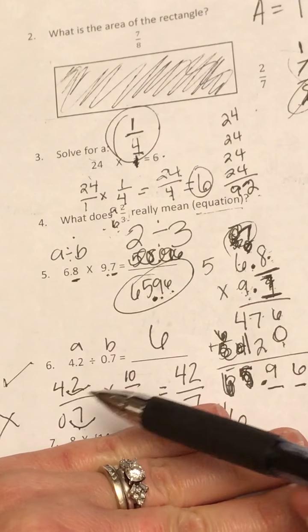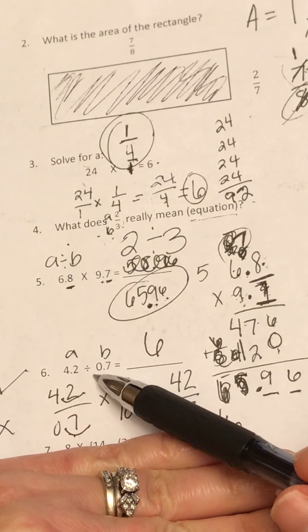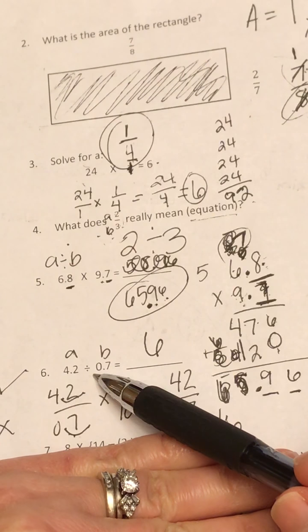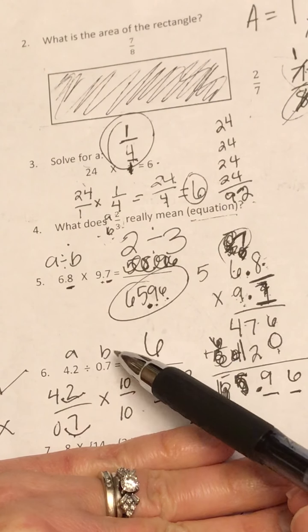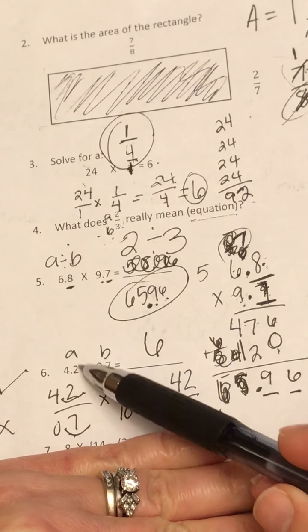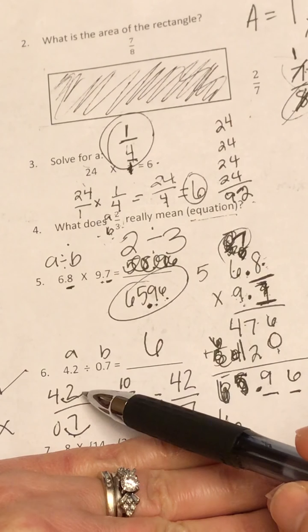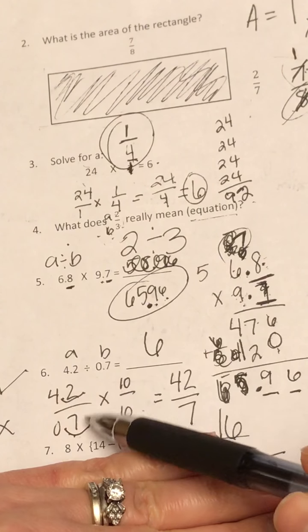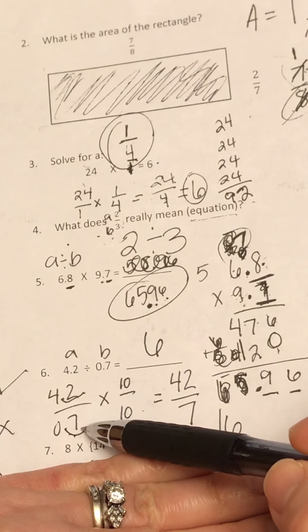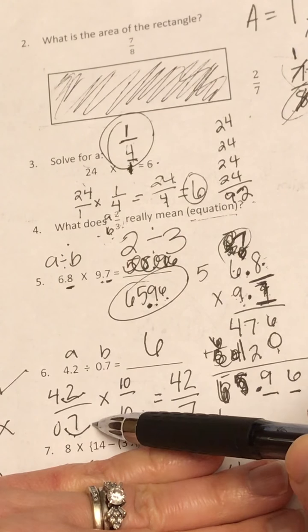So then for E6, this has division. That's the first thing I notice. So divide, no decimal, okay? No decimal. So I'm going to set it up as a fraction. A divided by B is the same thing as A over B. So I notice that in my divisor, I'm dividing by tenths. So I want to get rid of that. I need that to be a whole number.